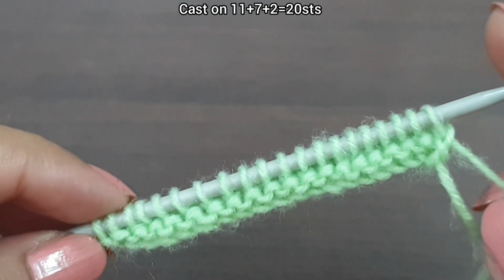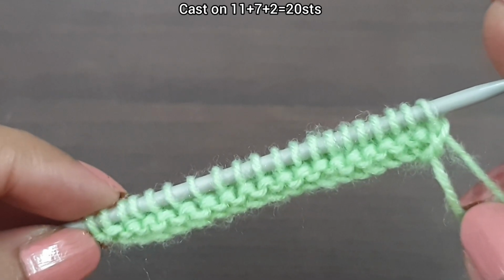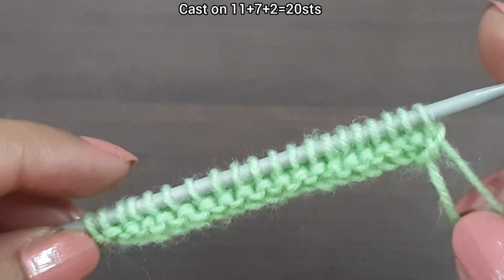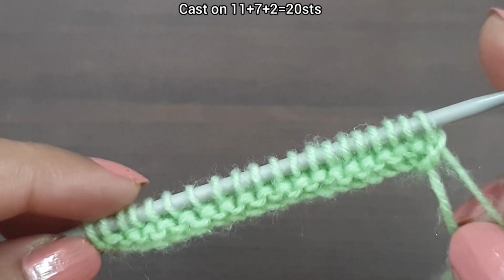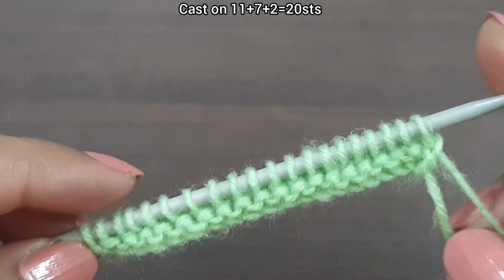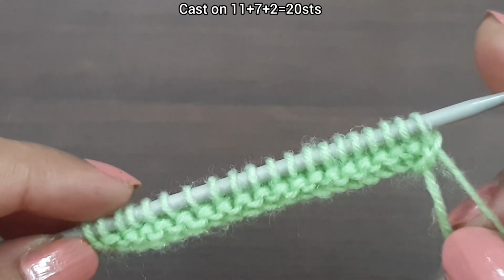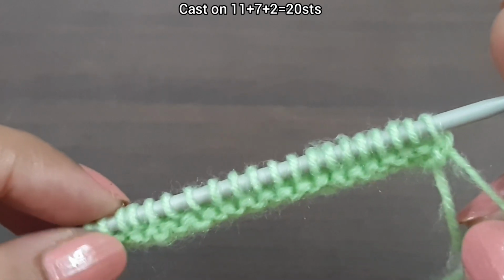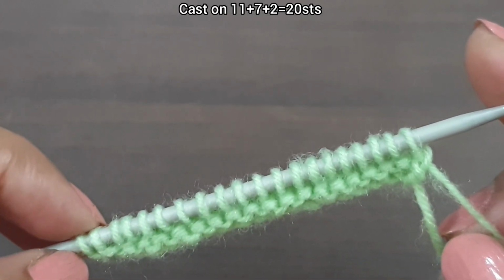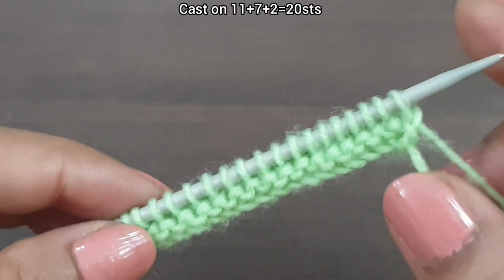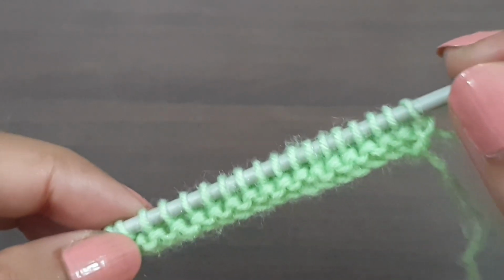For demonstration, here we have 20 stitches on my needle, a multiple of 11 stitches for the pattern. Here we make a pattern of 11 stitches plus 7 extra stitches, which is 18, plus 2 edge stitches, 20. Here I purl 2 base rows. You can knit any border you want.